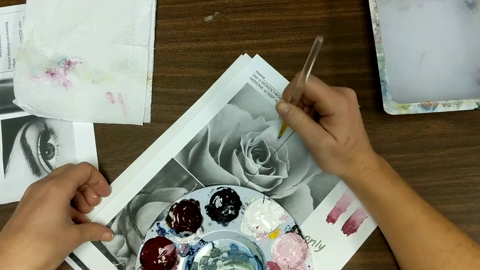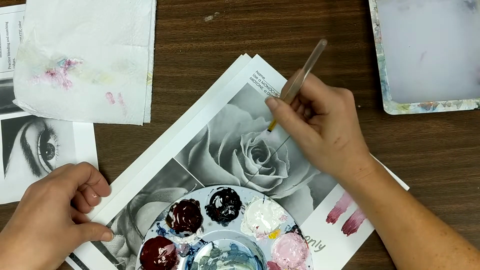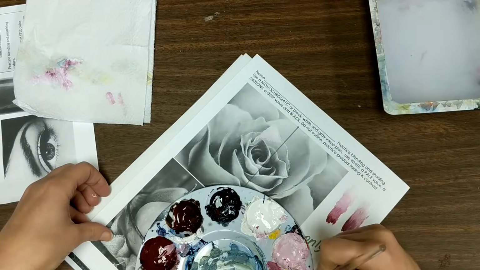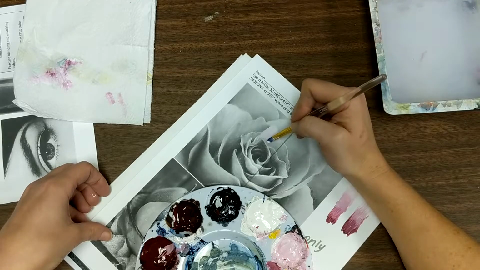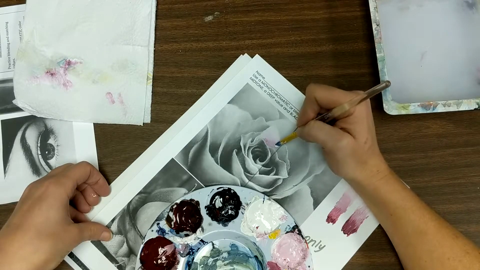I'm making it fade. Again, if you want this smooth with no brush strokes in it, you can do that. If you want it textural, you can do that. So then it's getting a little darker. It doesn't get very, very dark. So I really don't want to get into my shades when I do this.